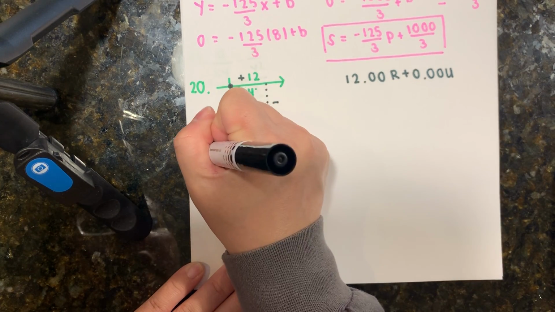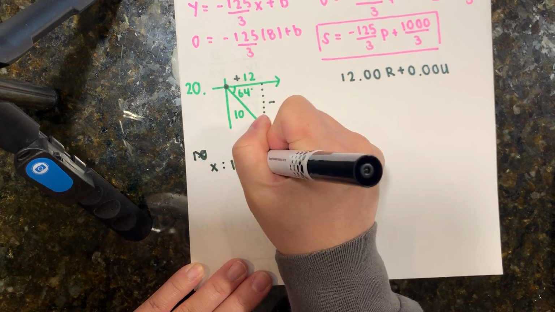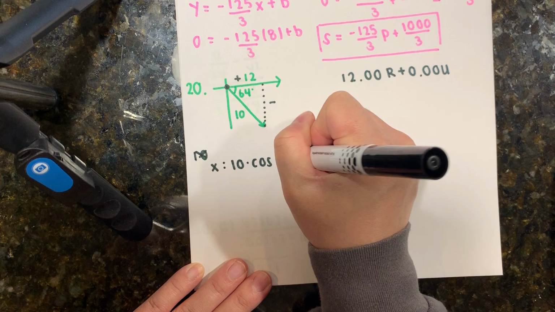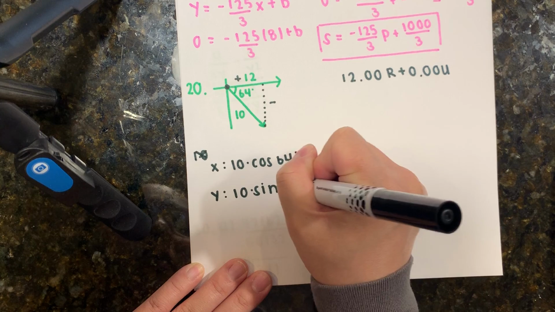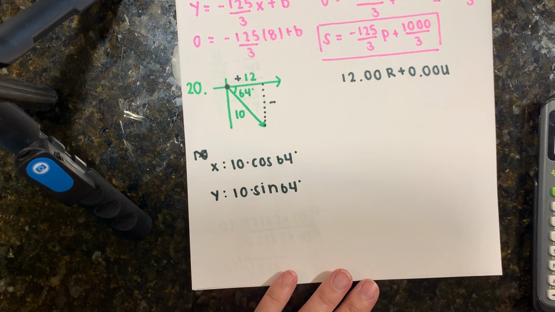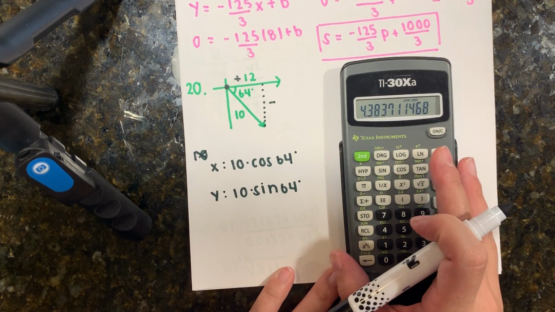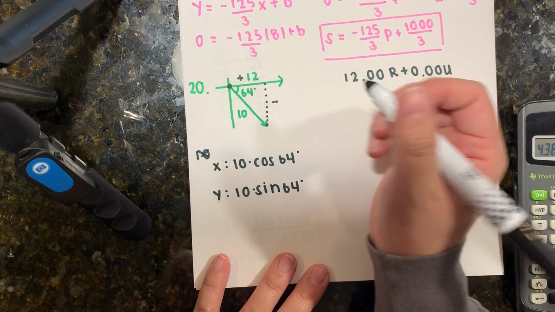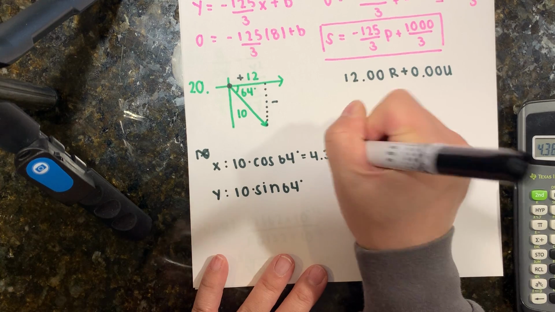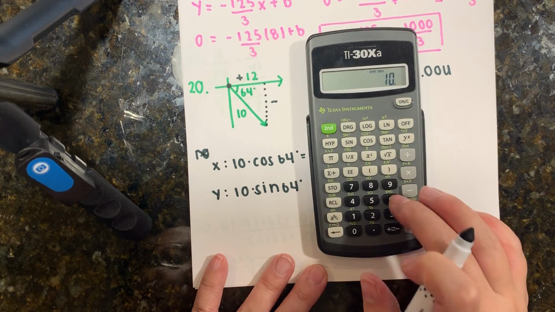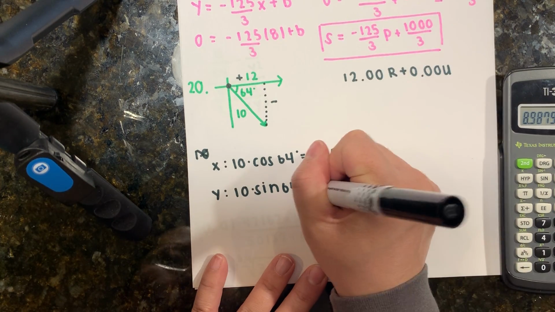We're going to use cosine. To solve for x, we're going to use cosine, so it would be 10 times cosine of your angle. And then for y, we're going to use 10 times sine of your angle. In your calculator, that's going to be 10 times 64 cosine equals, and that will give me 4.38. Then I'm going to do 10 times 64 sine equals, and that would be 8.99.